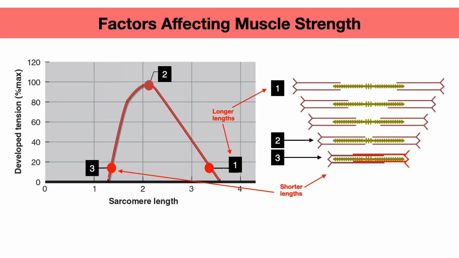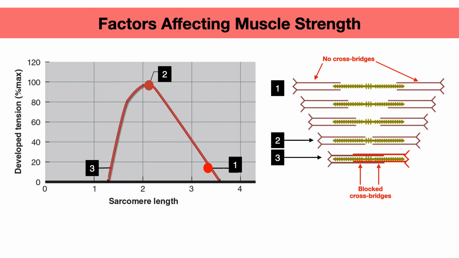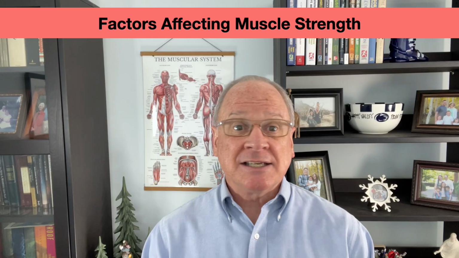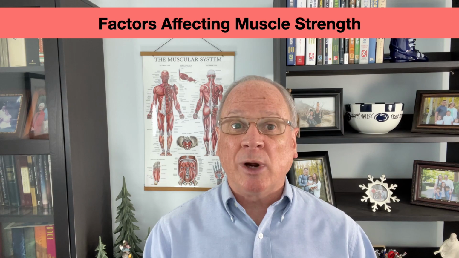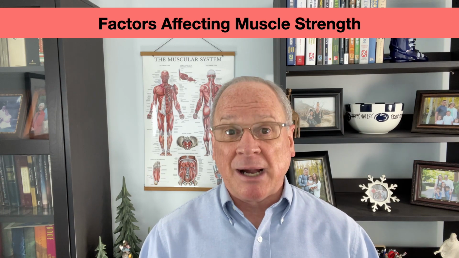The length of the muscle during contraction also influences strength production. For example, at longer lengths, the thin filaments are pulled away from the thick filaments, reducing the number of possible cross-bridges. A shortening muscle, on the other hand, can eventually lead to thin filaments overlapping, also reducing cross-bridge formation. This is in part why you have some sticking or weaker points during some lifts, like a bicep curl.